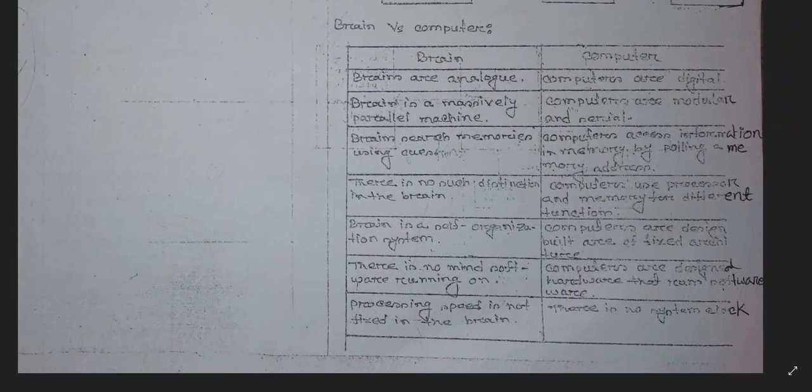Here we have the difference between the human brain and computers. Human brains are analog and computers are digital. The brain has much more capacity than the computer and works much faster. There is no such fixed destination in the brain, but in the computer we have destinations or memory chips.